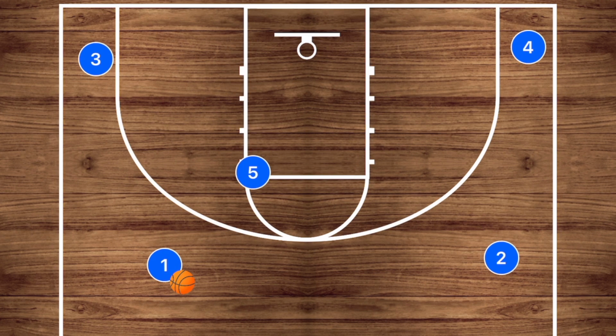I personally like it when he's in the high post because it gives a lot of different options and I can use it against the zone if I really wanted to. However, you need to have an entry pass into player 5. That'll be player 1 passing to player 5 there. Next, the reason why you would want the ball in the high post is because it really does destroy a lot of teams. Now, let me give you a good explanation as to why.